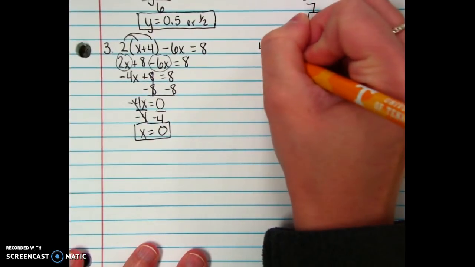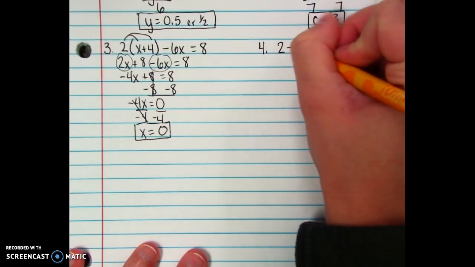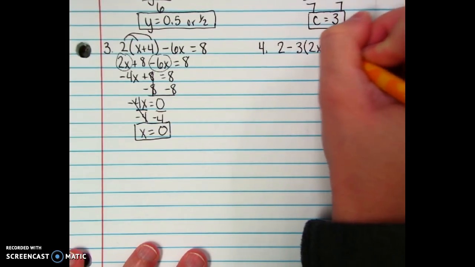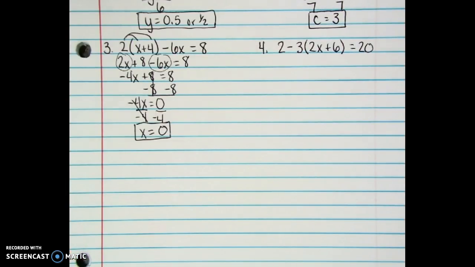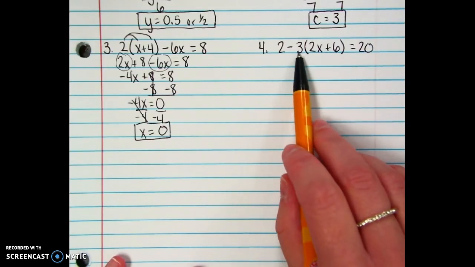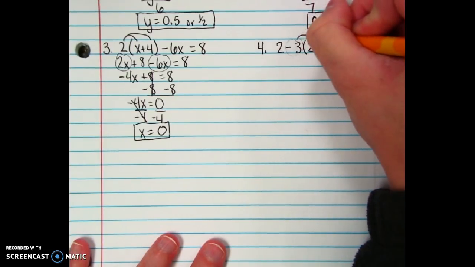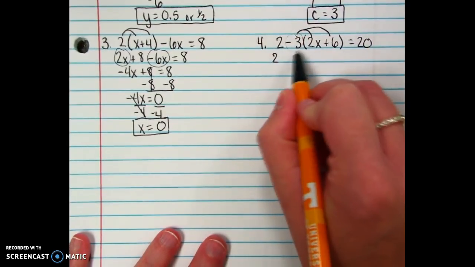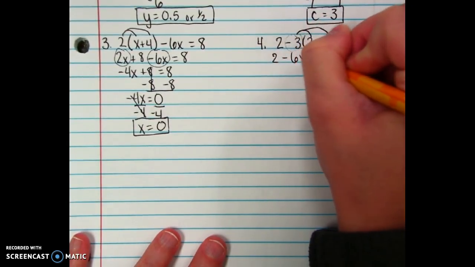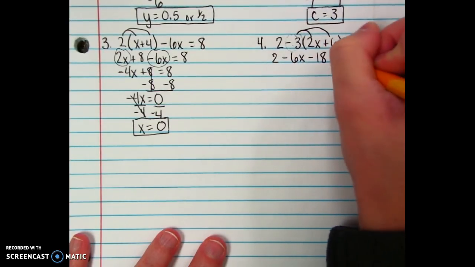So number 4. 2 minus 3 times 2x plus 6 equals 20. So again, on this one, I'm going to distribute first, and I'm distributing on -3. So remember that it has that negative sign right there. So -3 times 2x and -3 times 6. So -3 times 2x is -6x. -3 times 6 is -18.